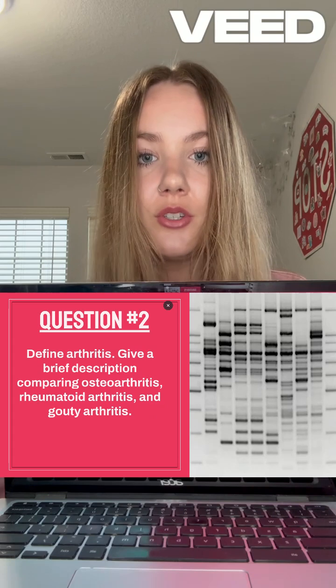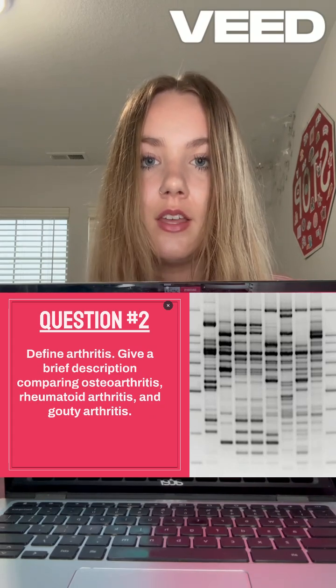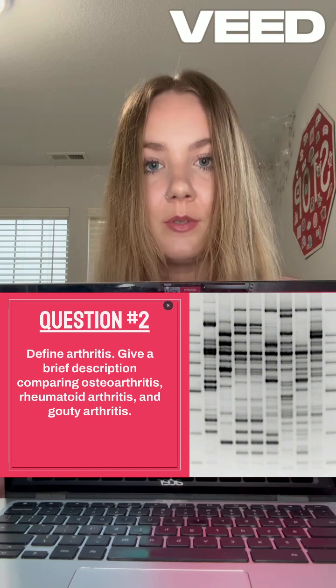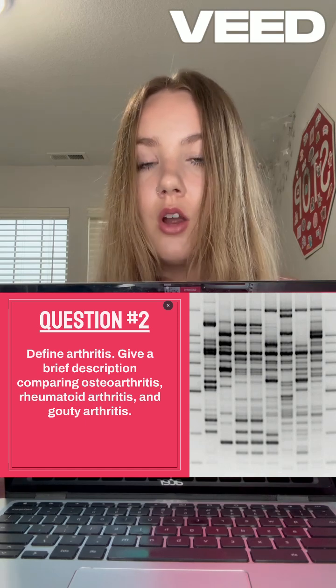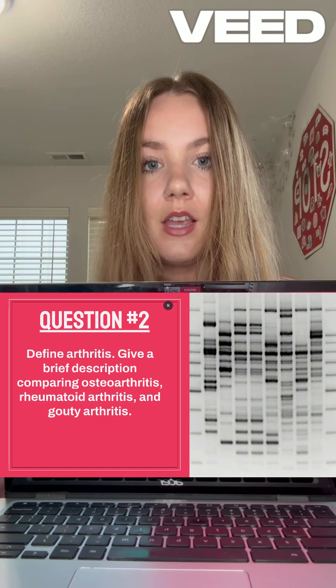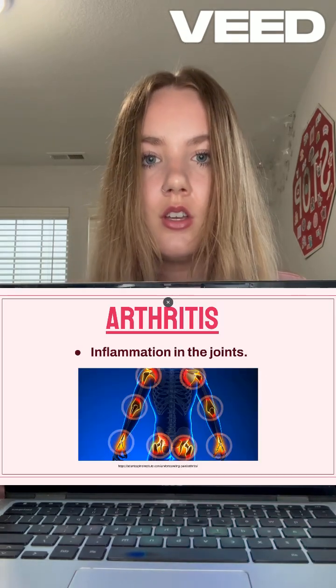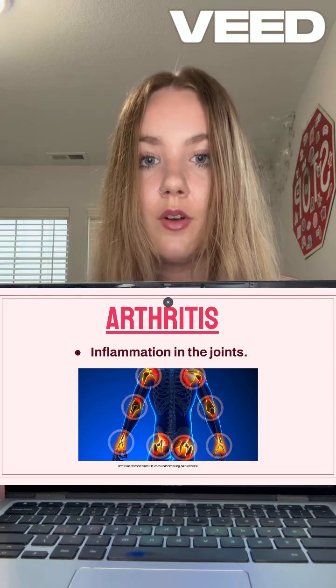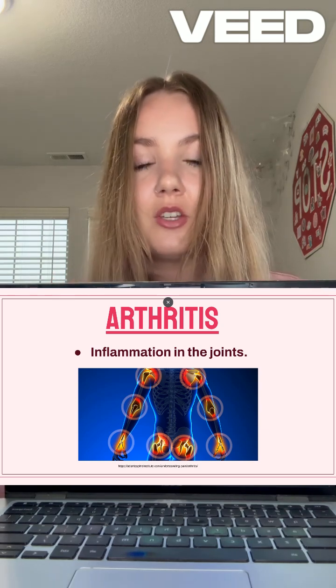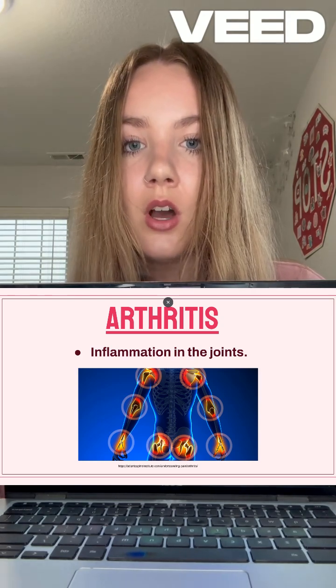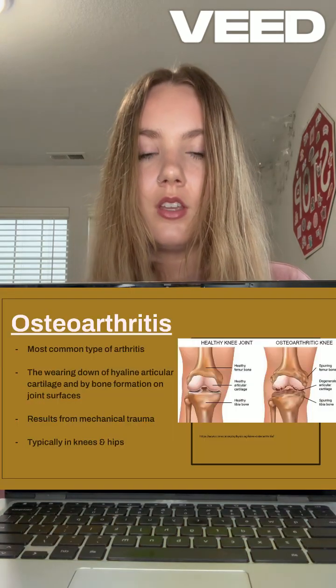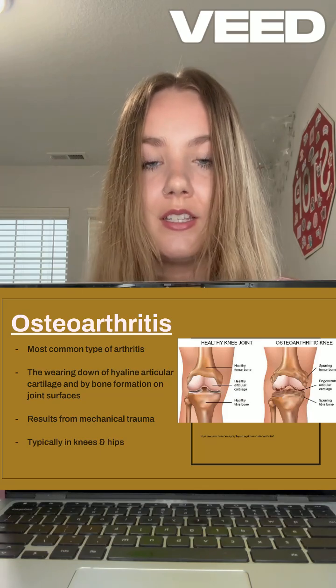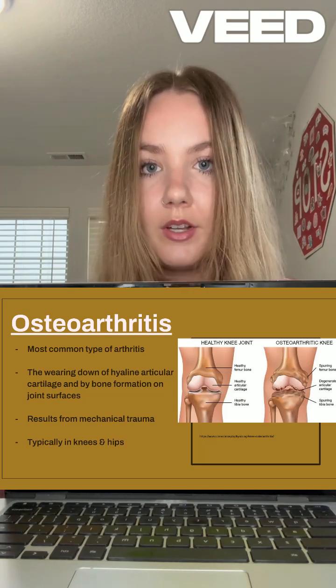So I got question number 2, and it wants you to define arthritis and then give a brief description of the 3 different types of arthritis, which include osteoarthritis, rheumatoid arthritis, and gouty arthritis. Starting off with a simple definition of arthritis, it is the inflammation in the joints. I put a little picture of different joints that are in the body, but there are many more that arthritis can attack. Diving into osteoarthritis, it is the most common type of arthritis.